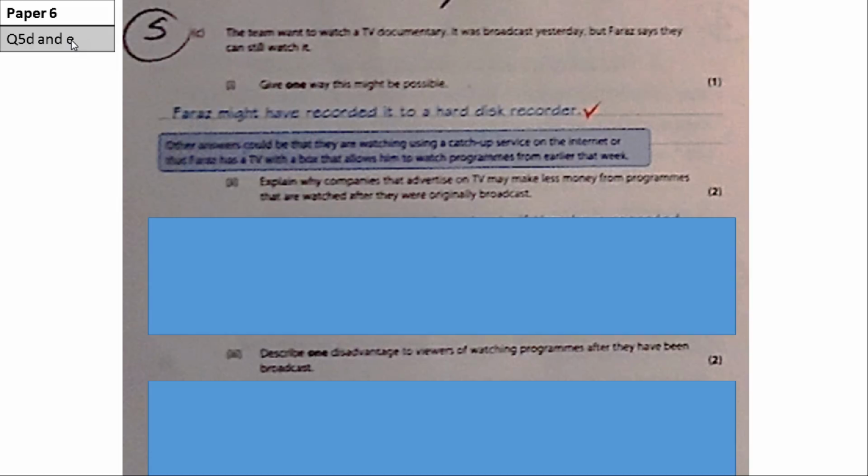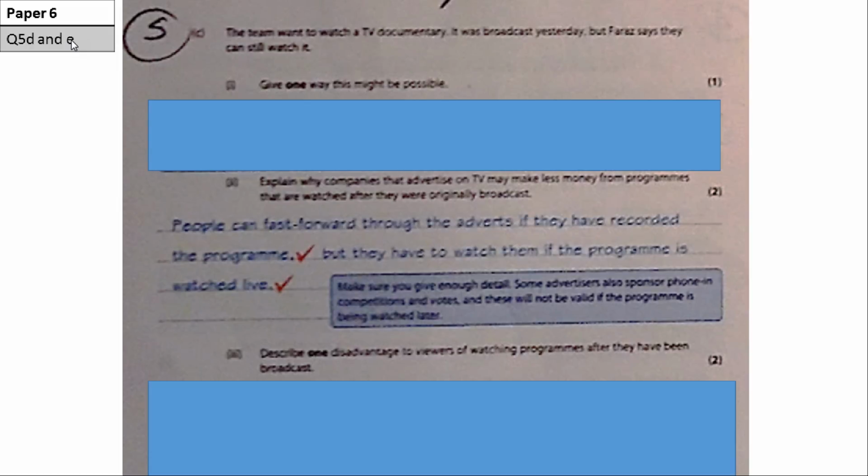Explain why companies that advertise on TV may make less money from programs that are watched after they were originally broadcast. Okay, well, pretty easy. People can fast forward, skip through the adverts, look away, but have to watch them if the program is watched live. Okay, you can't skip. So pretty obvious sort of stuff.